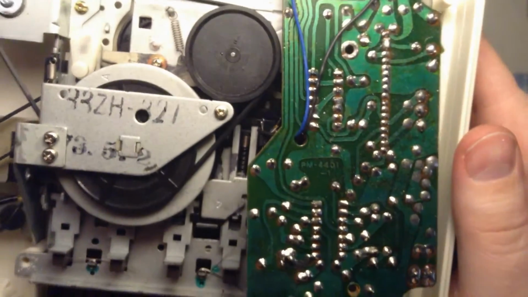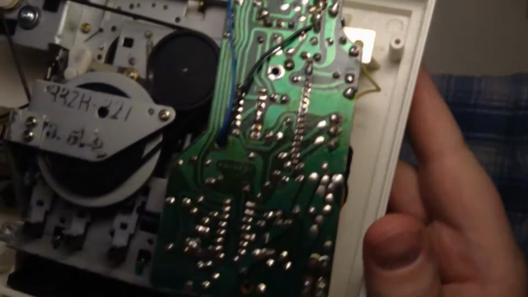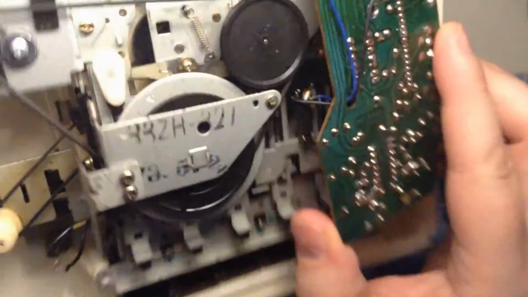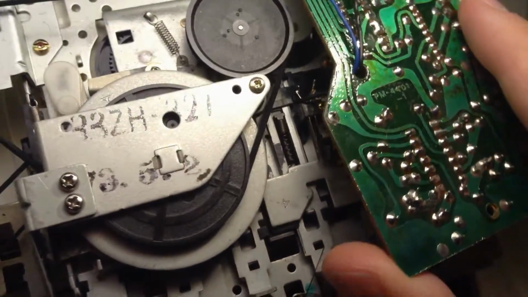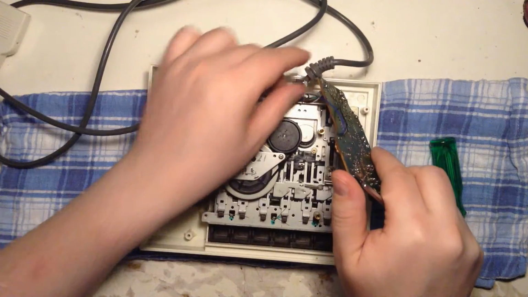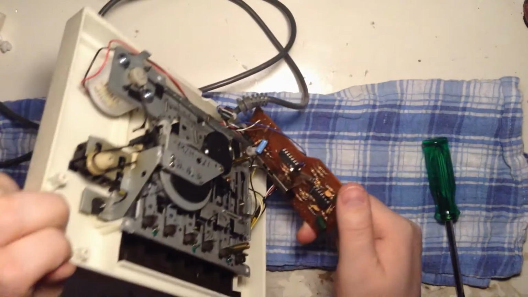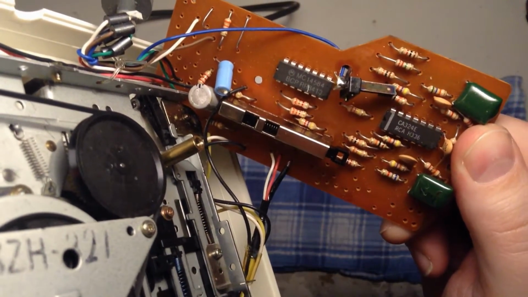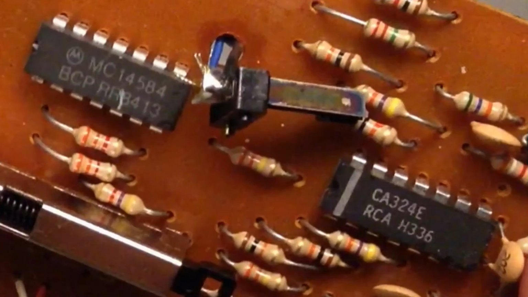There is a place sensor switch and wires in the way, and the board will come loose if we unscrew the sensor. So let's do that. And here you can see it's an inverter and an op-amp package. Nothing new here.